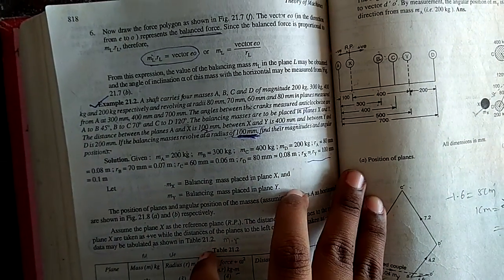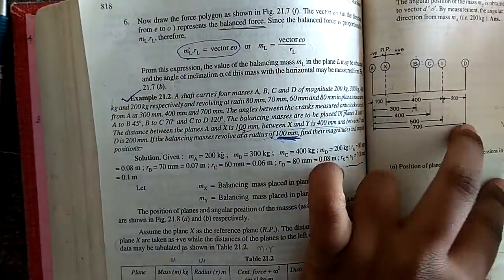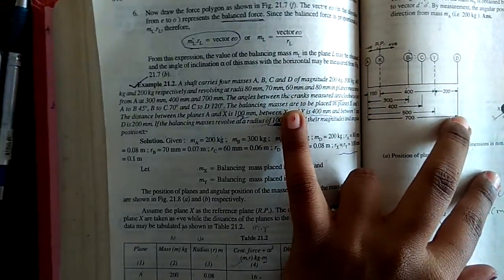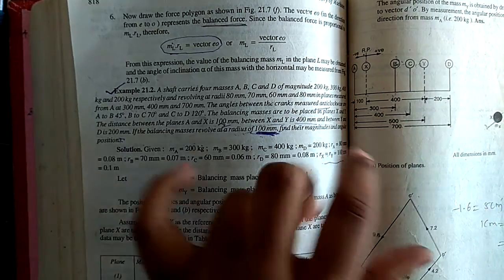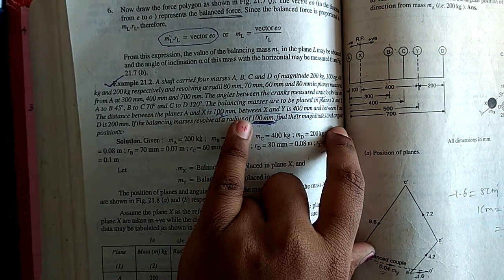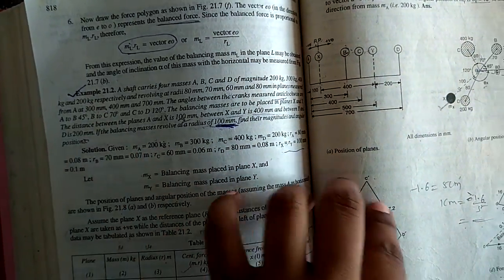Now Rx and Ry equal 100 mm. It has been given in the question. The masses are to be balanced in planes X and Y. The distance between the planes A and X is 100 mm, between X and Y is 400, and between Y to D it is 200.